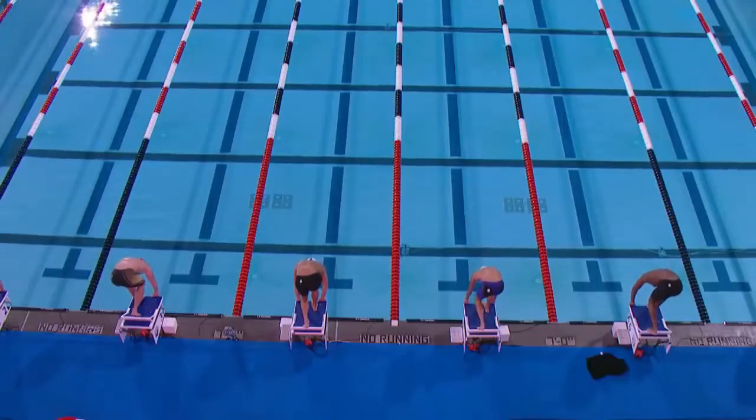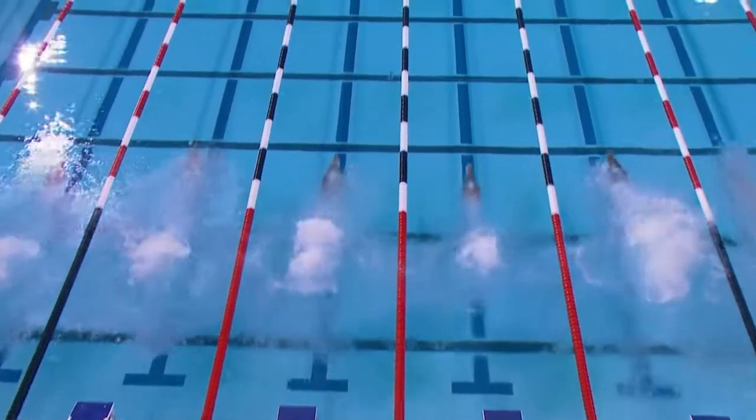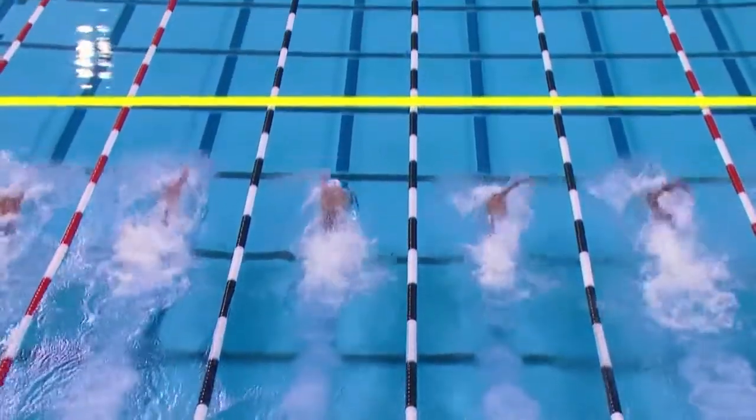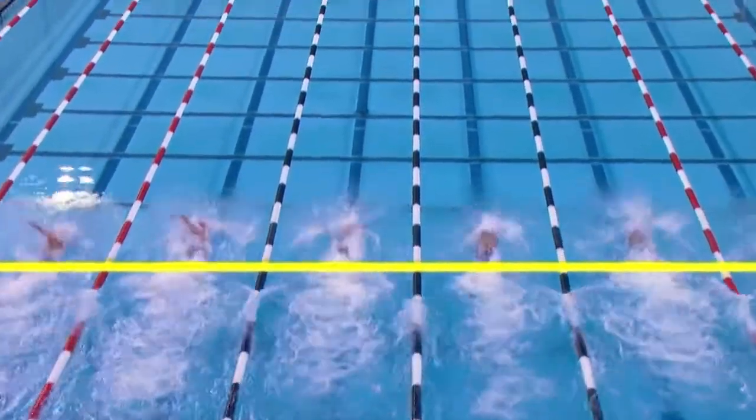And finally, let's review the freestyle. Freestyle begins with a forward start. The swimmer may be submerged after the start and after each turn for not more than 15 meters. By that point, the head must have broken the surface.